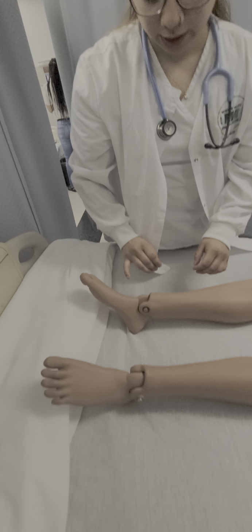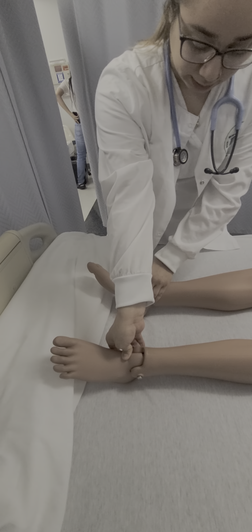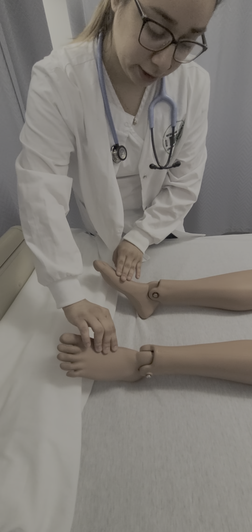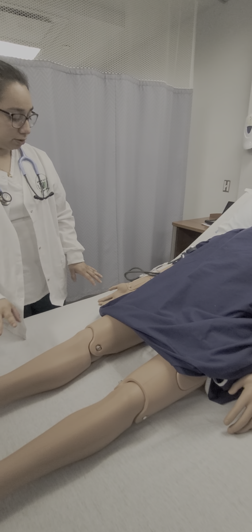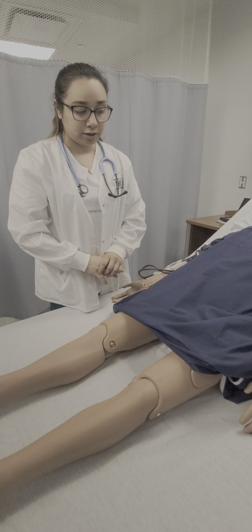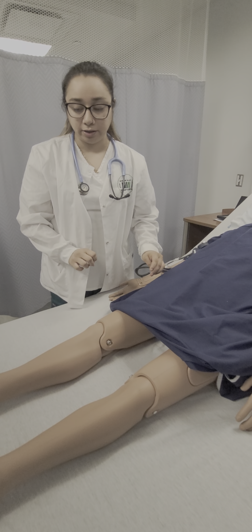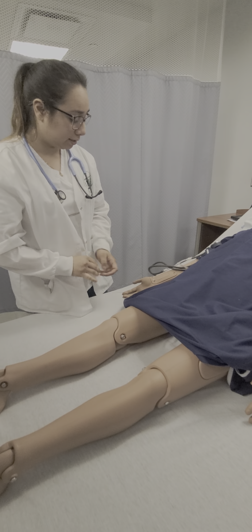I would take your posterior tibial pulses bilaterally. I would take your dorsalis pedis pulses bilaterally. Okay, good. Pulses are regular in rate, rhythm, and force at a 3 plus.